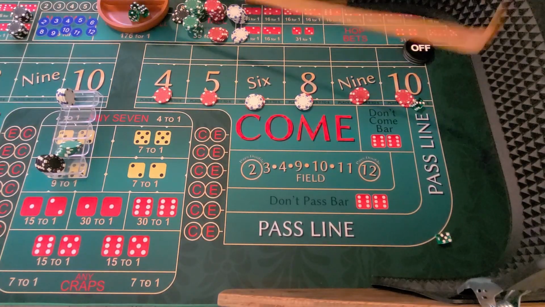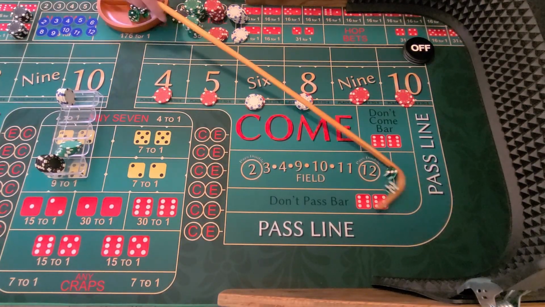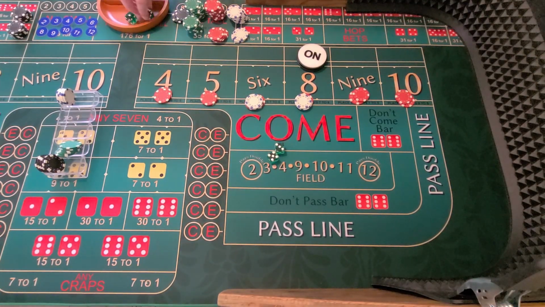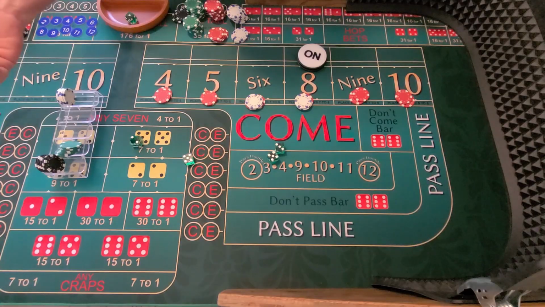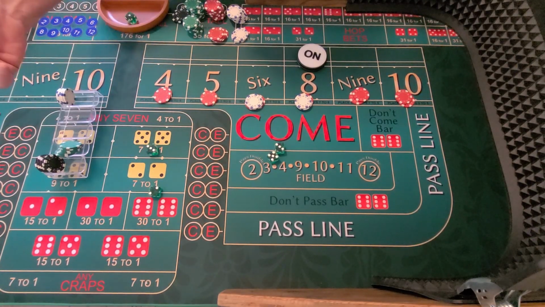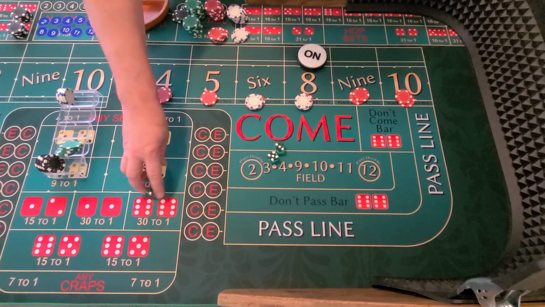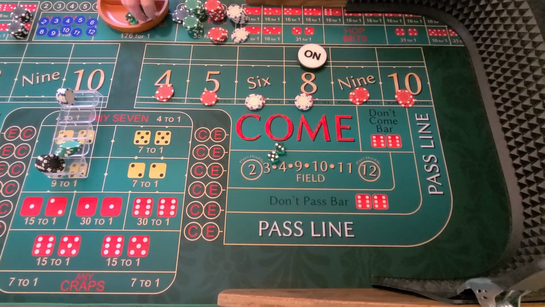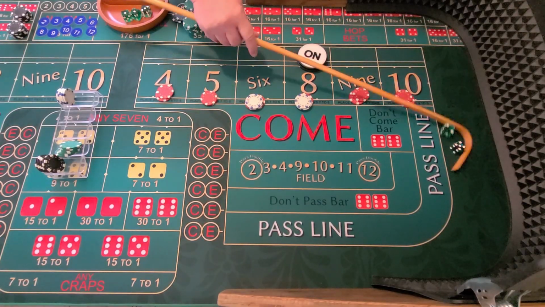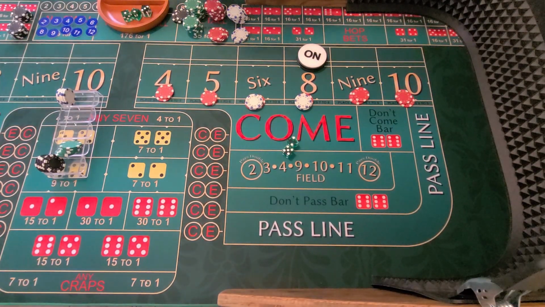Dice out. 5, 3, 8. All right, 8 will be our new point. Easy 8. We can do the dice trick just to kind of get us a number. 7's not going to work. 11's not going to work. 5 will work. So 5 will be our funnel number. All right, let's do that. Dice are out. 5, 2, 7 out. All right, so that's a good way to end it.